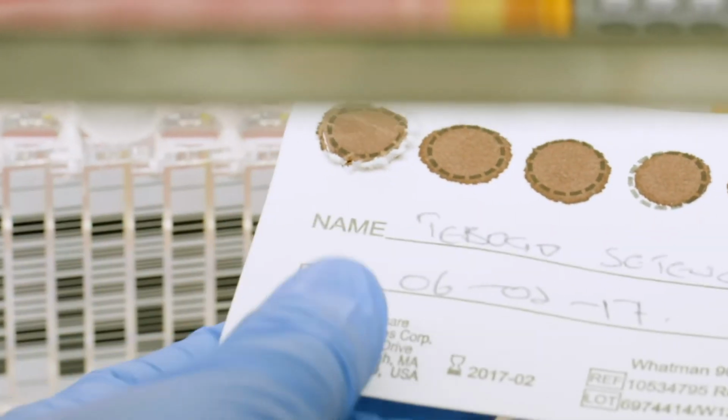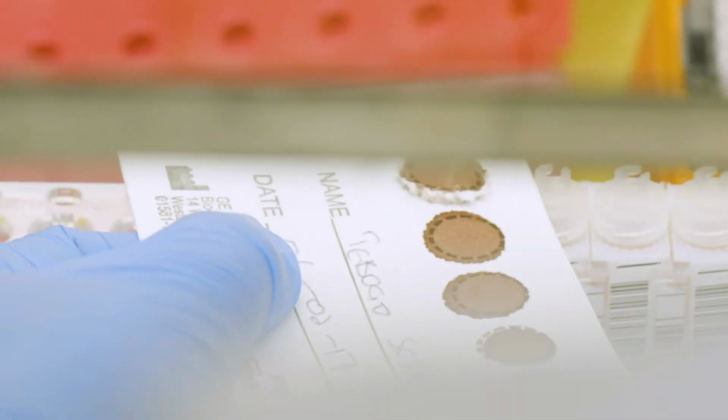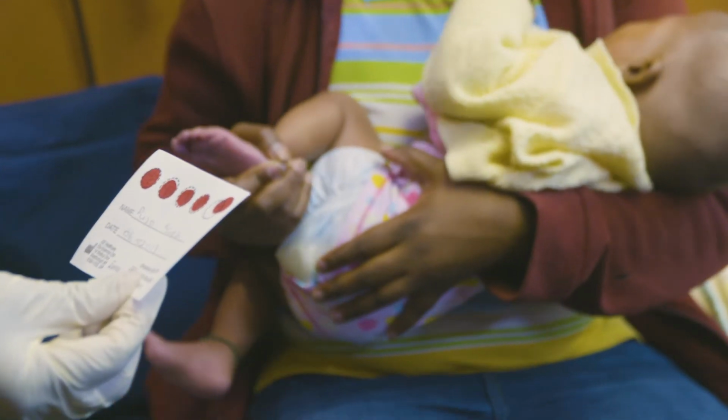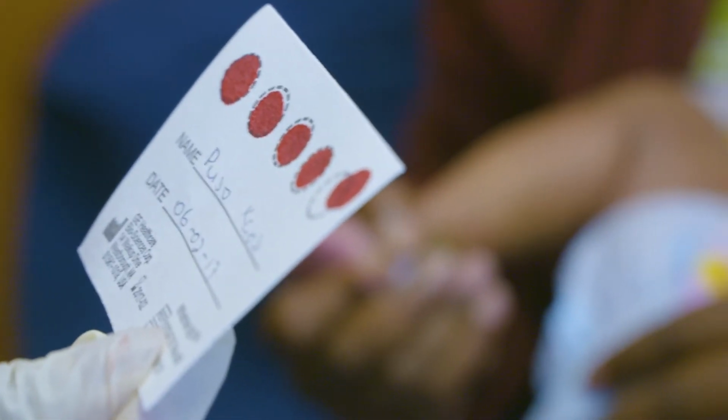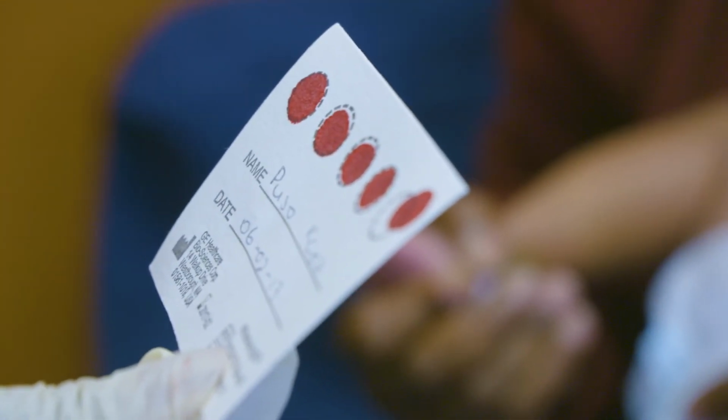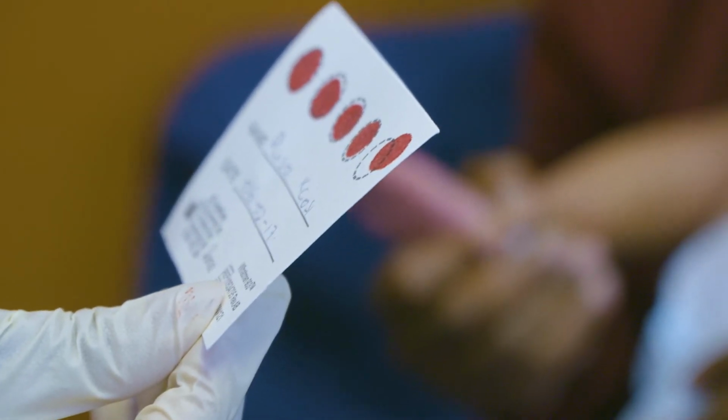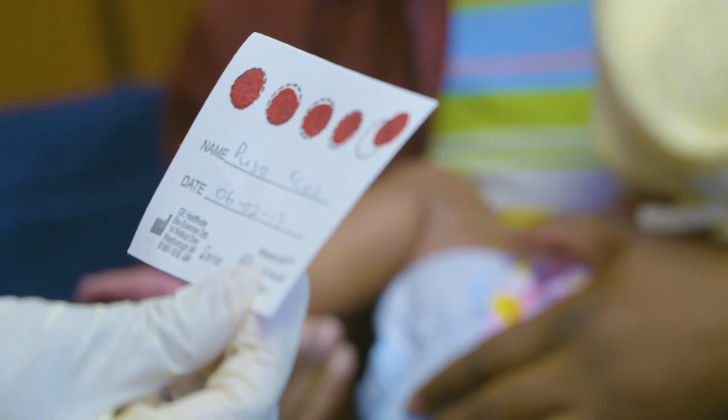We will review valid and invalid DBS cards in detail in a few minutes, but you may notice that, in this example, not all 5 spots are perfectly collected. However, at least 3 circles are properly filled, so this is a valid DBS card. Remember that filling 3 quality circles is better than 5 poor quality, half-filled circles.